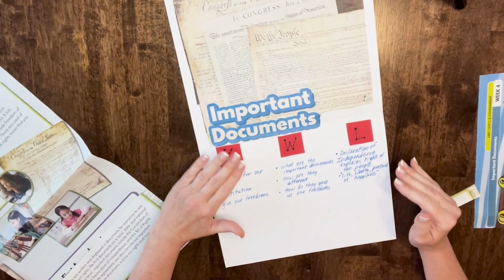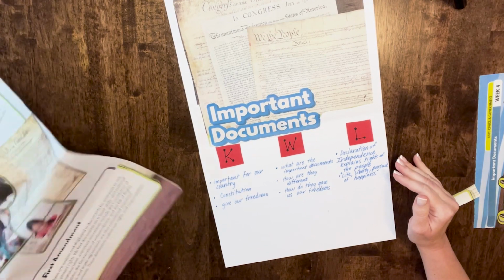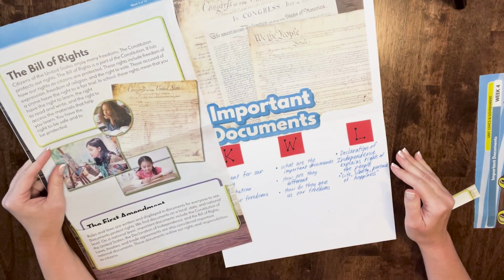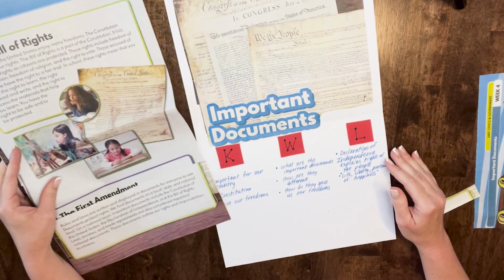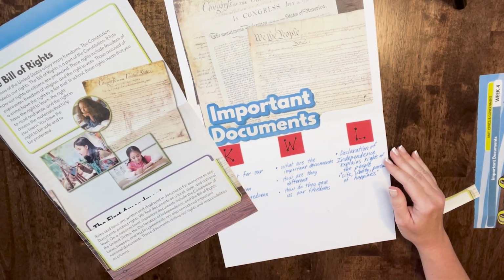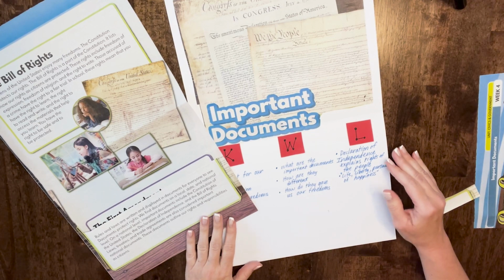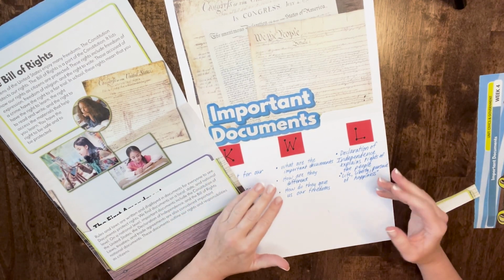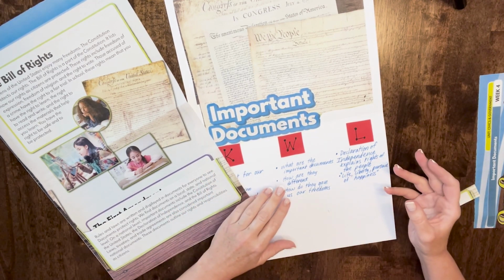This is all information straight from their student publication. Studies Weekly does an amazing job at making sure that they find their information from the text that's included. You don't have to feel like you have to supplement, that you've got to find other things for them to read.